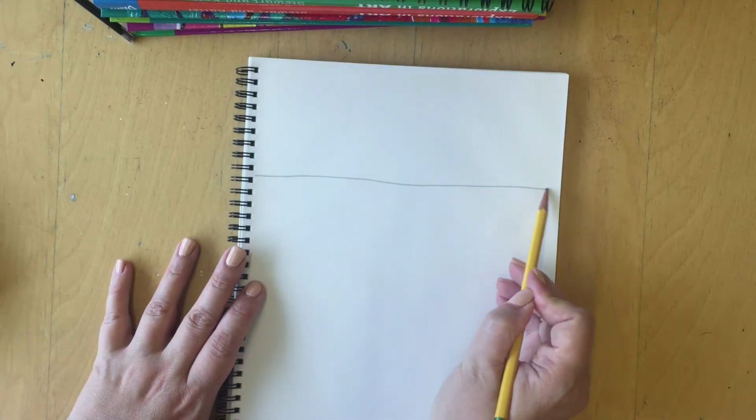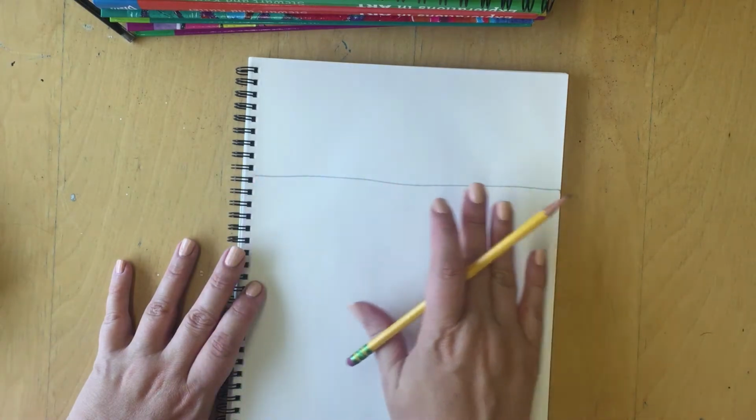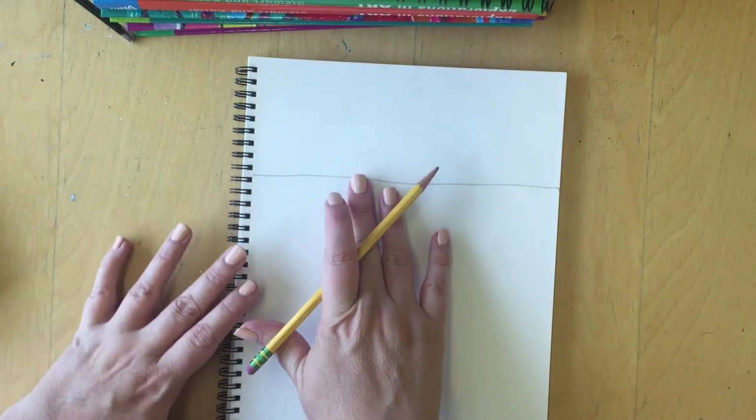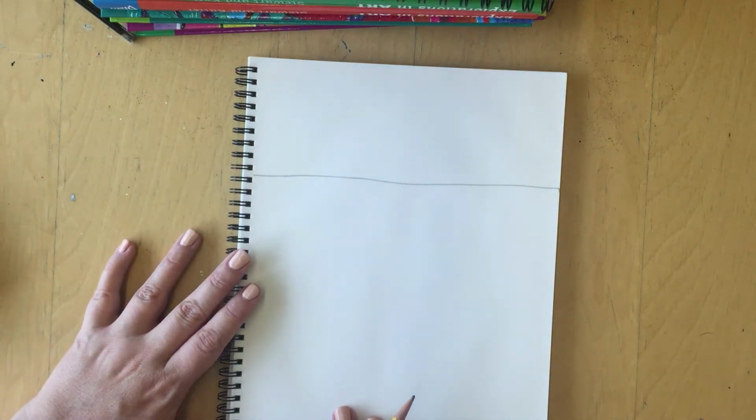And a horizon line is the line that separates the ground from the sky. So this up here will all be sky, and down below this will be the ground.